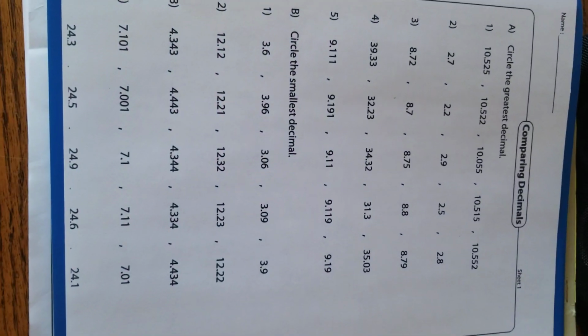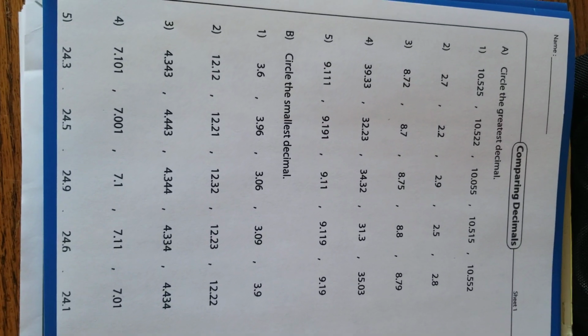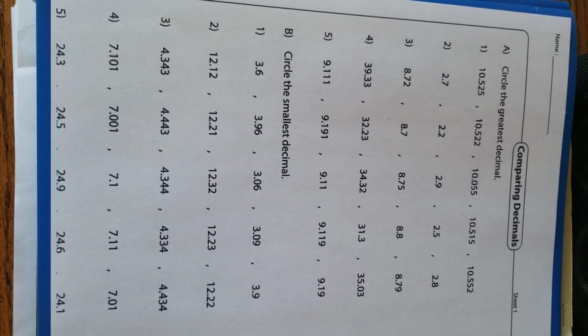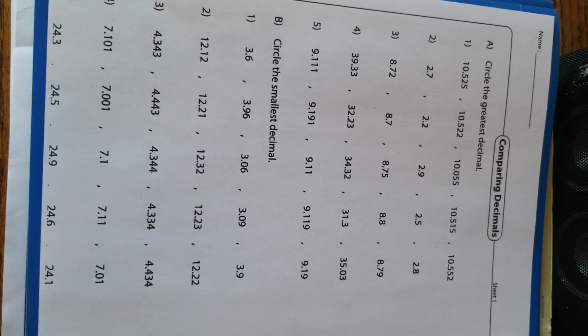So as far as the activity is concerned, you're going to have a sheet that looks like this. You're going to circle the greatest decimal and you're going to circle the smallest decimal. If you wanted to print this out, you could, or if you wanted to do it on a separate piece of paper, that's also fine.